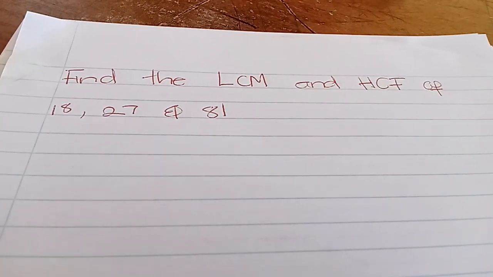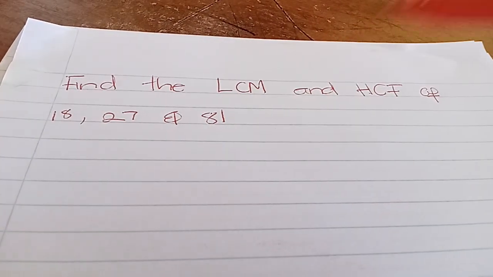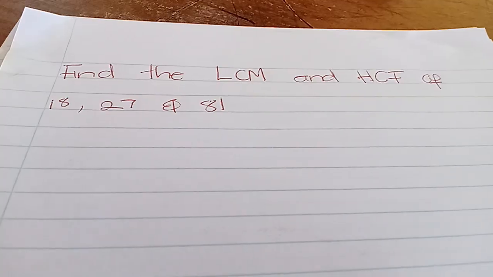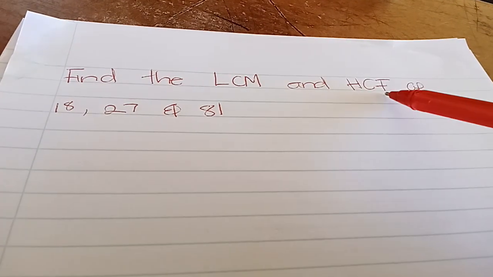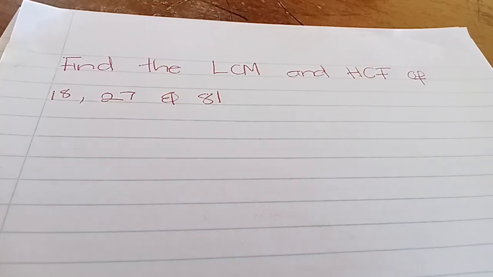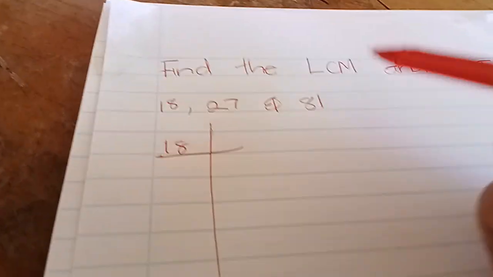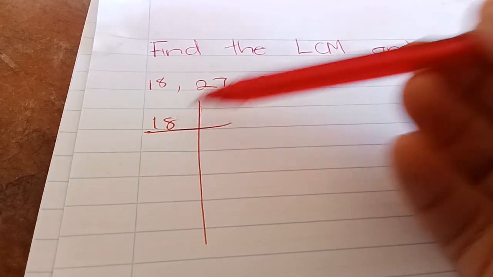So let's begin with: find the LCM and HCF of 18, 27 and 81. Easy question, easy marks, right? We are going to find the LCM and the HCF by using prime numbers. So let's begin with 18. We are going to find the prime factors of 18.